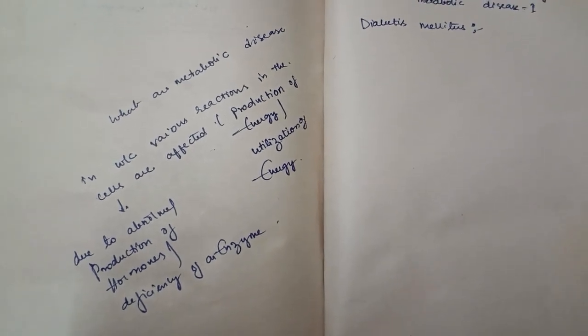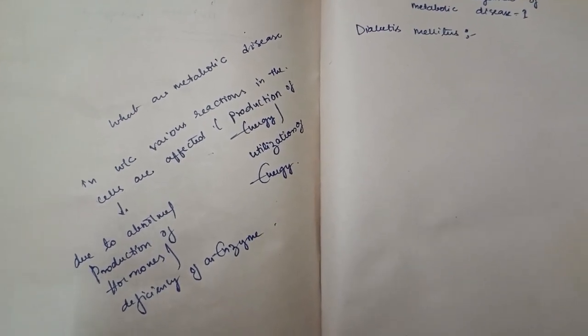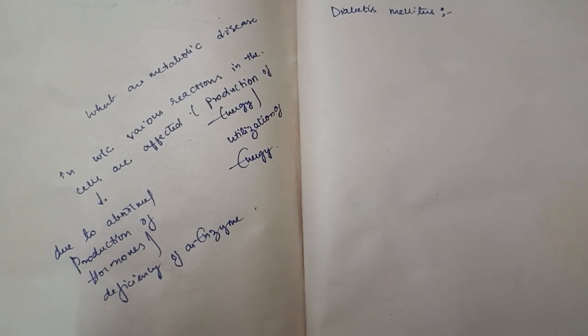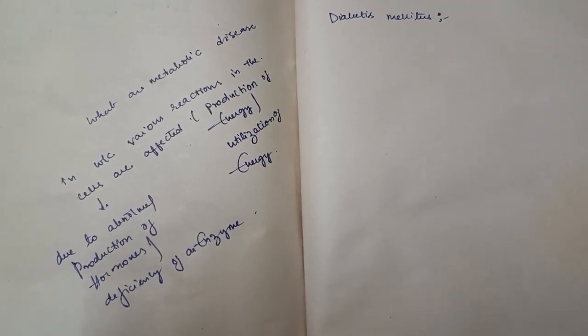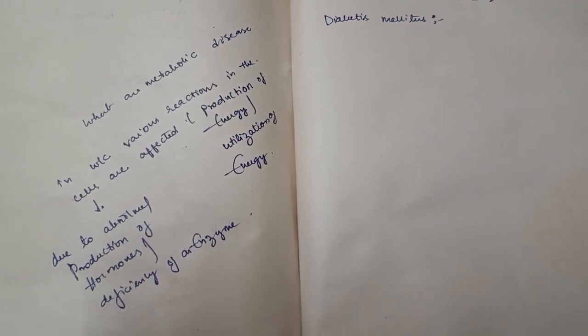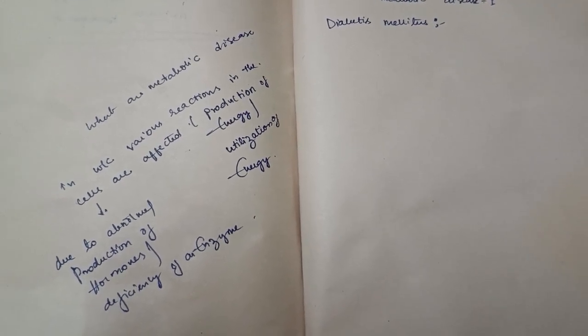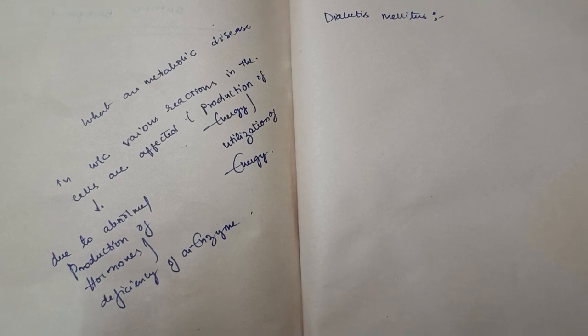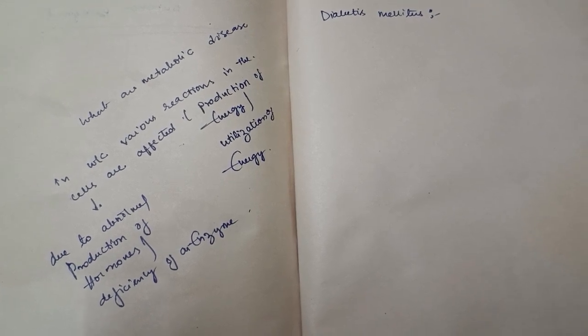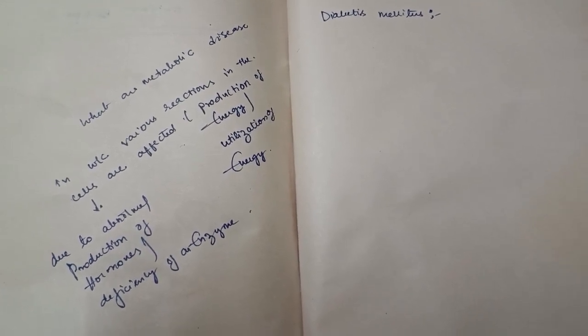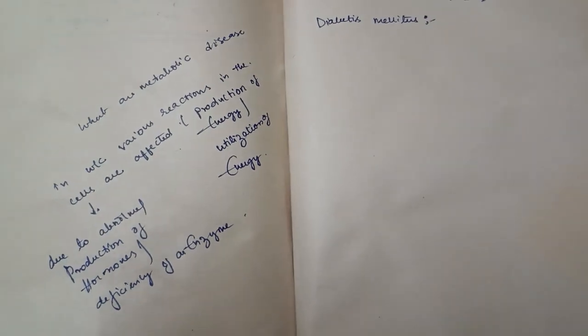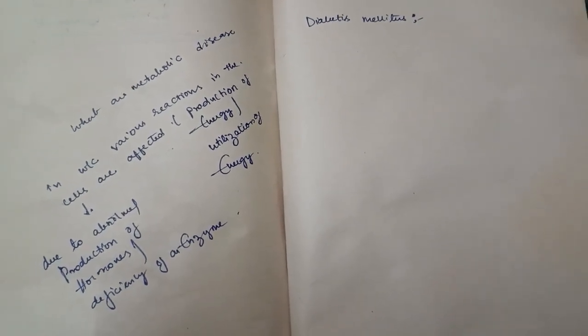For example, energy is produced in the form of ATP. How is energy produced? It is taken in the form of carbohydrates, proteins and fats. The main energy-giving blocks are carbohydrates, mainly sugars. In diabetes we'll see abnormal production of a hormone.